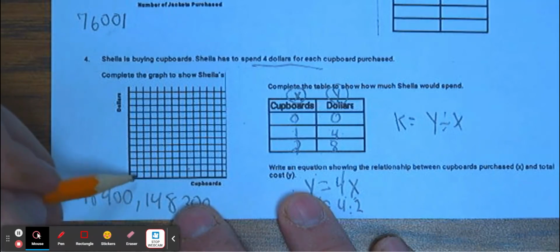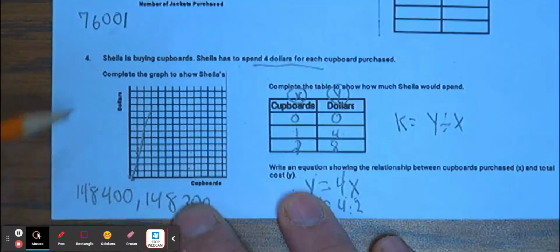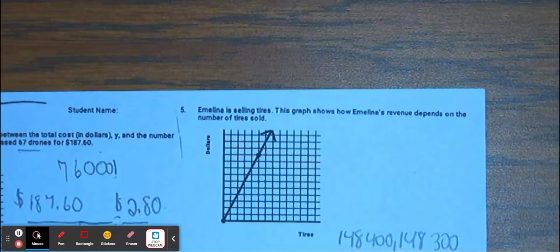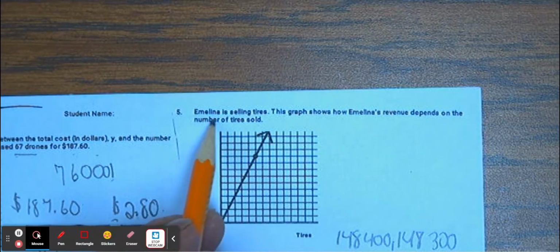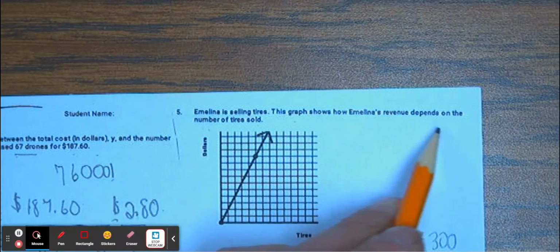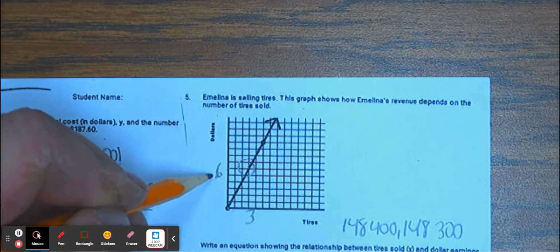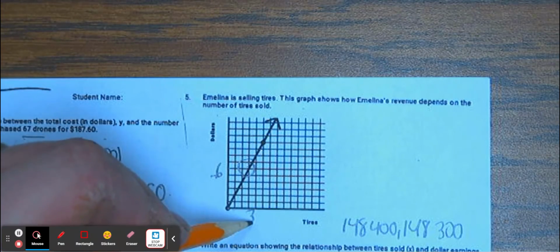I would graph this. I'd come over here, 1, 4, and I could do that on the computer. Okay, another one. So here you were given a sentence. She's selling tires. The graph shows the revenue. So here we're given the graph, and we have to look for one. I like to find a place where it crosses. Maybe right there, and it would say 1, 2, 3, 1, 2, 3, 4, 5, 6. So my relationship here is $6 for 3 tires.